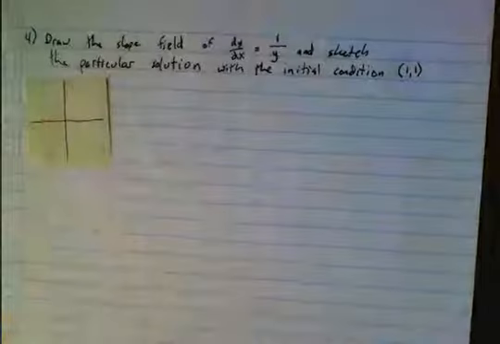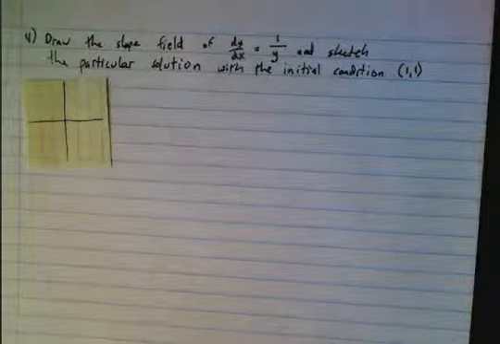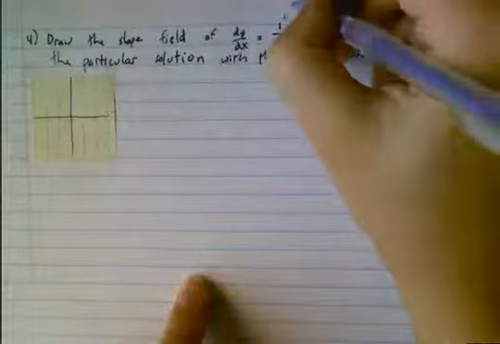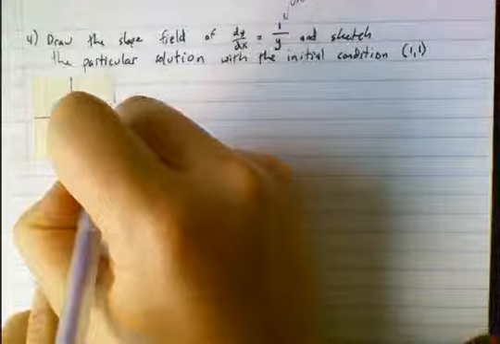Okay, draw the slope field for dy over dx equals 1 over y and sketch the particular solution with the initial condition 1, 1. Notice that when y equals 0, this is undefined. So there's not going to be anything on this line right here.